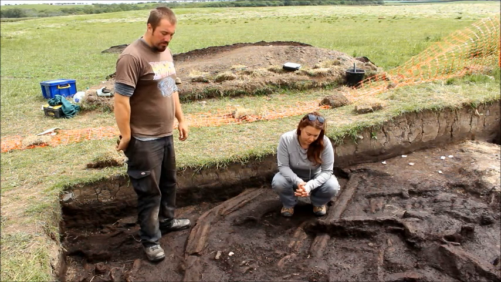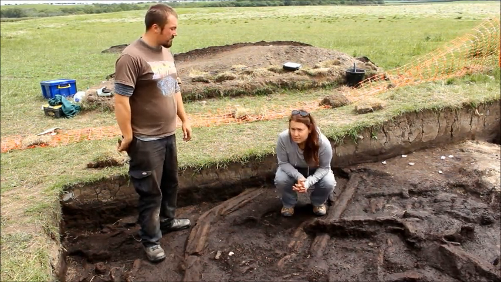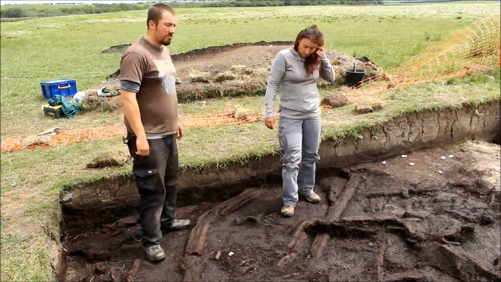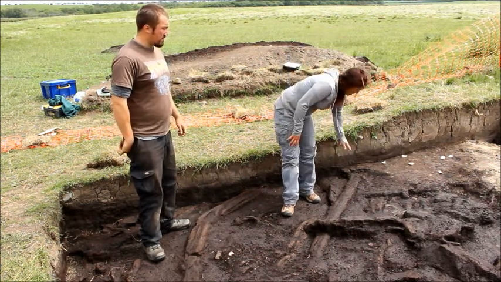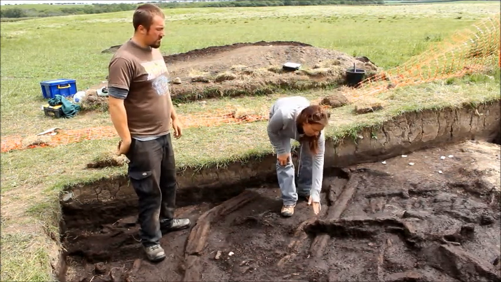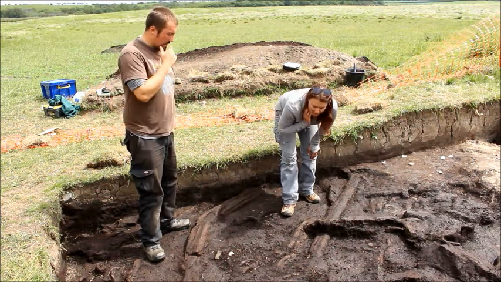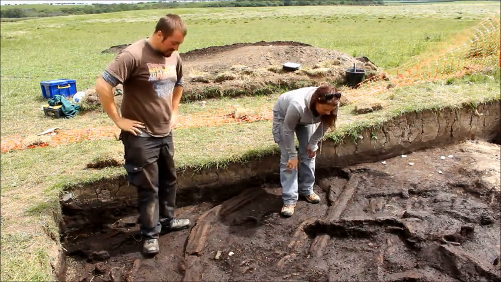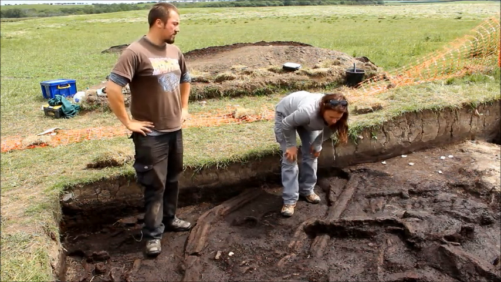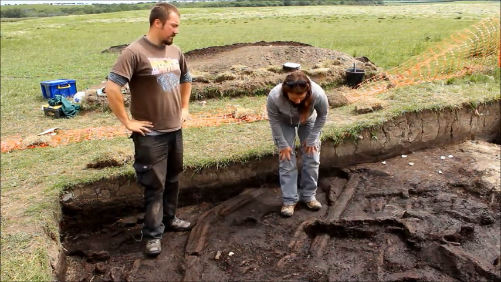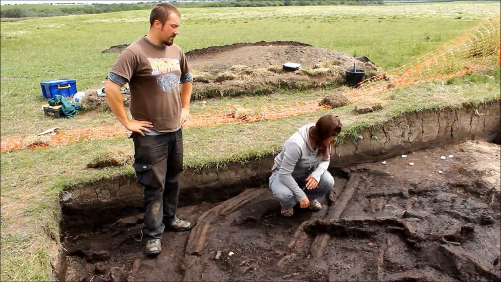I'm going to just point out a few to you. We'll start with one, I suppose. We'll work our way around. This is timber 1. It runs in a north-southerly direction. It underlies timber 8, and it runs parallel with timber 9.